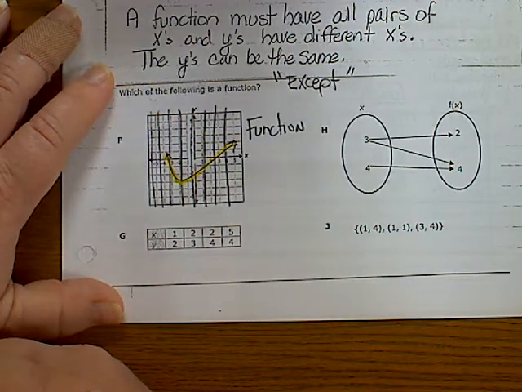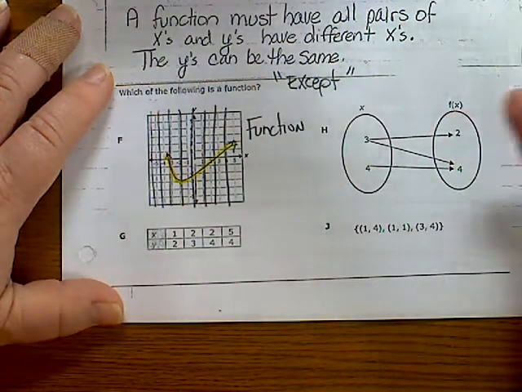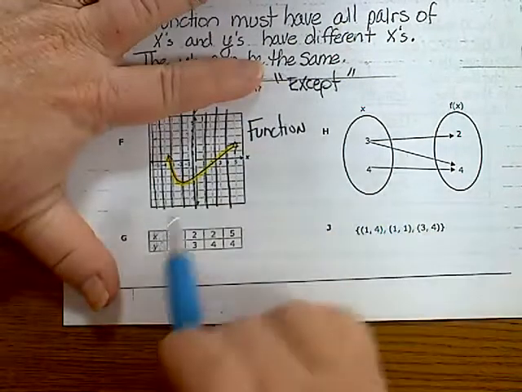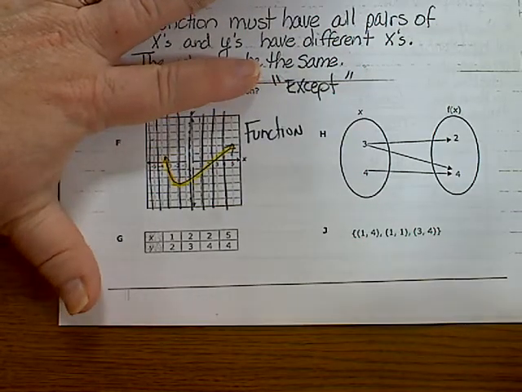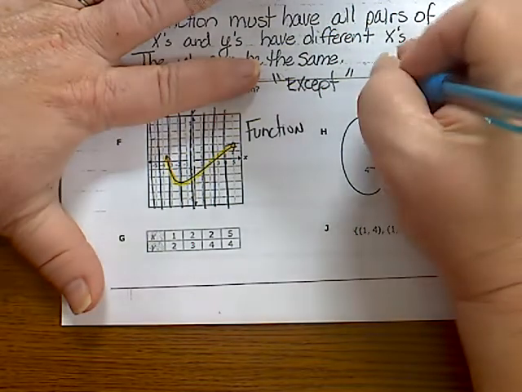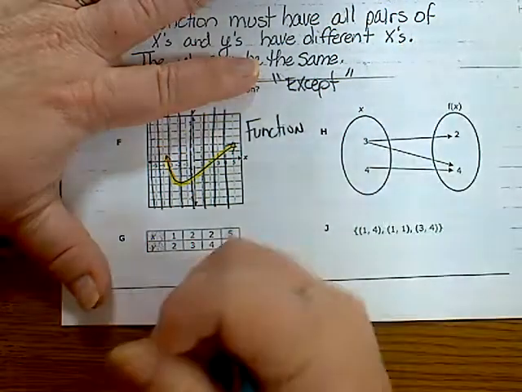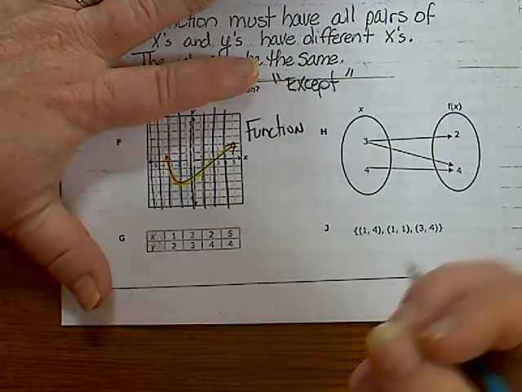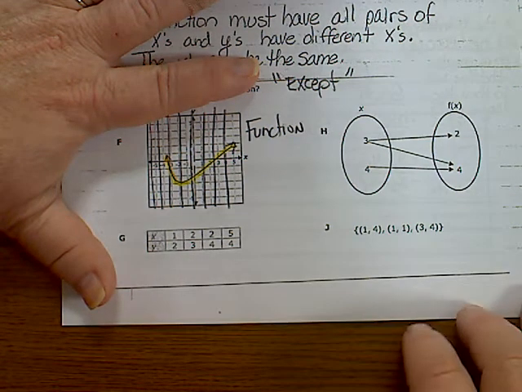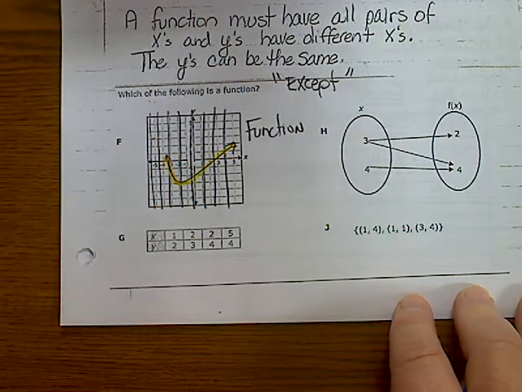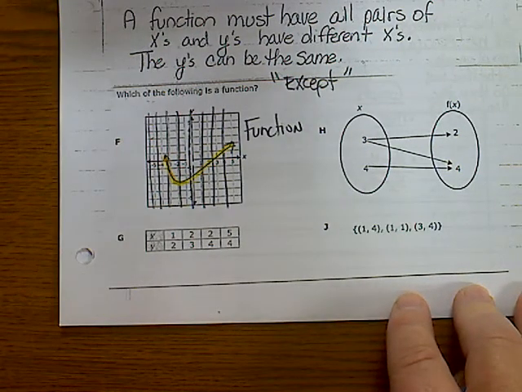It means, like if I had said this, all of the following are not a function except. It essentially is meaning the word not. Which one is not a function? Which one does not represent a function? So you have to be careful of words and you have to understand what they mean.